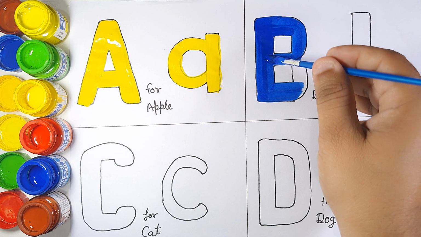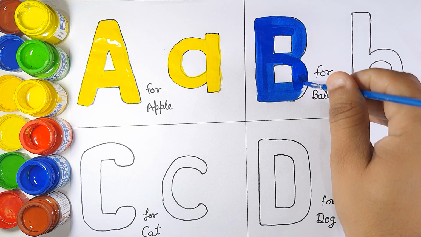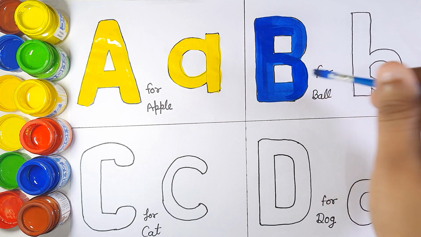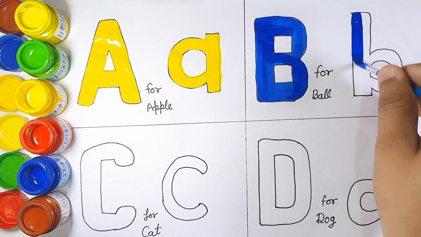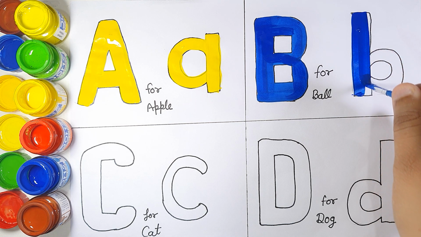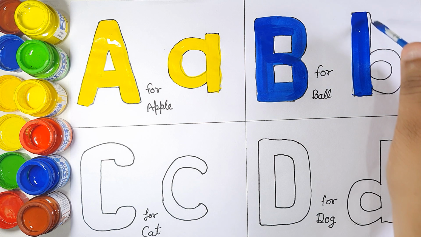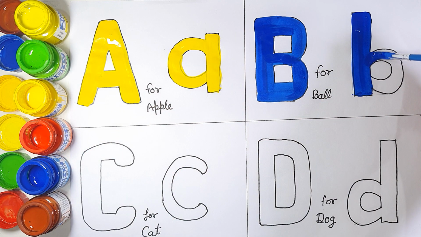This is lowercase alphabet. B for ball, B for ball. Kids, this is B for ball.